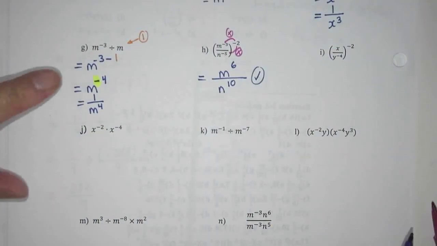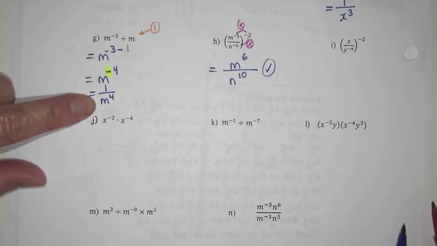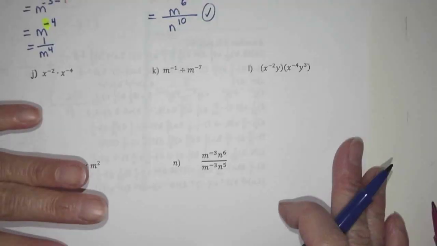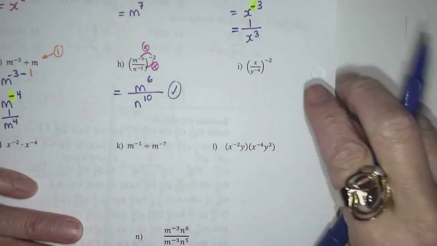This is the only place where we have to keep going, because if there's a negative in my answer, I want one final step. Remember, my last step is to clean it up. My last step. Okay, so try this again.